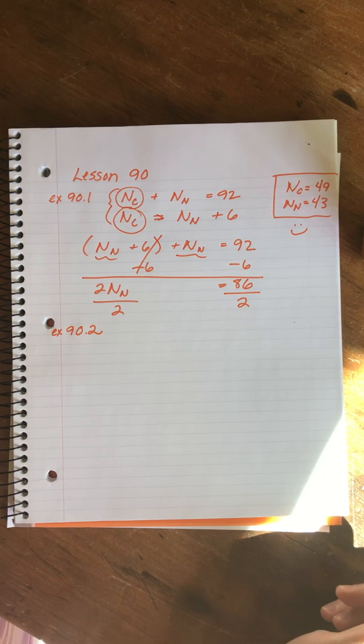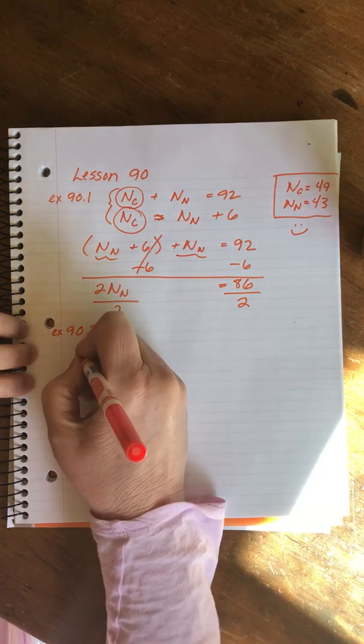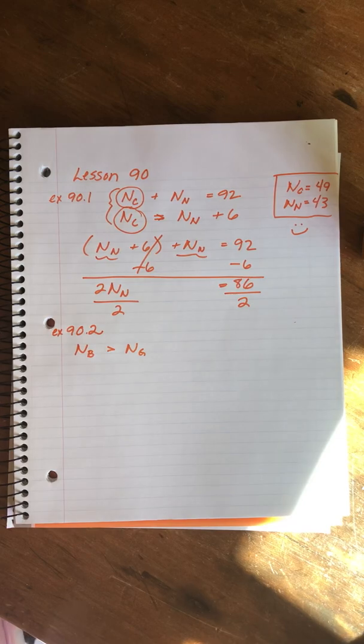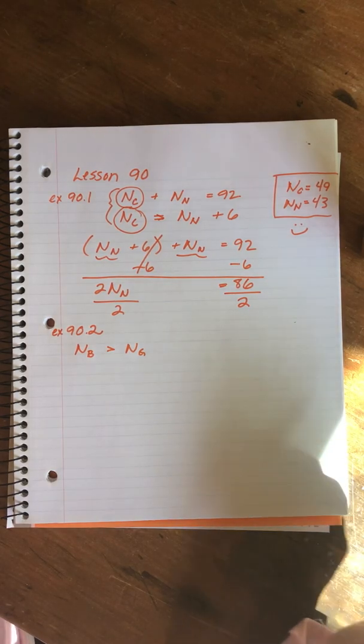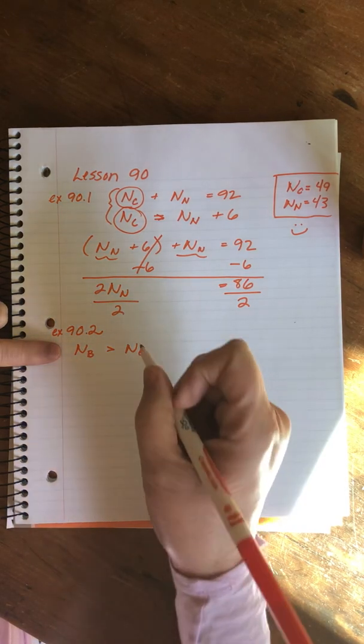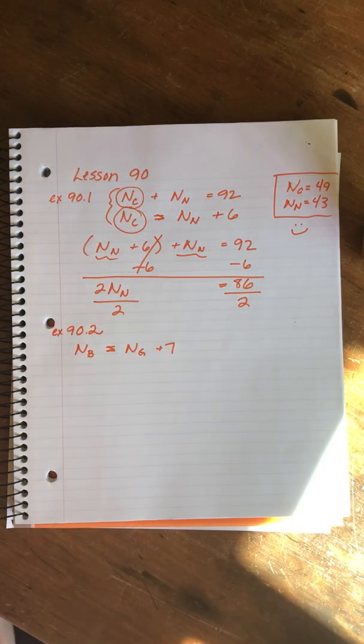The number of boys in Sarah's class exceeded the number of girls by 7. Okay, the number of boys is greater than the number of girls. There's our inequality. We know that 7 is the number that makes them balanced. So we can see this side is already larger. So we're going to have to add the 7 over here in order to make this balanced. Add it to the small side. Okay, if there were a total of 29 pupils in the class, how many were boys and girls?